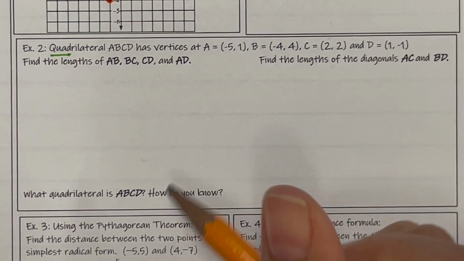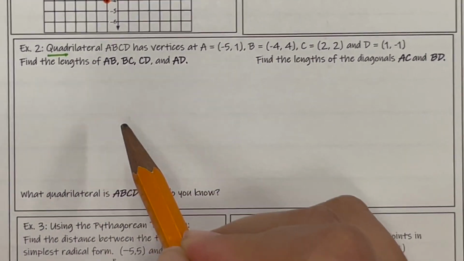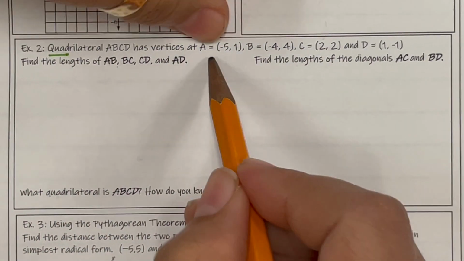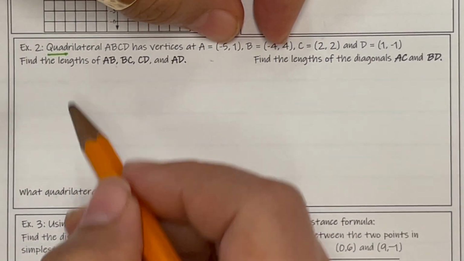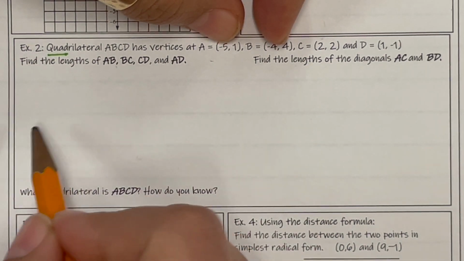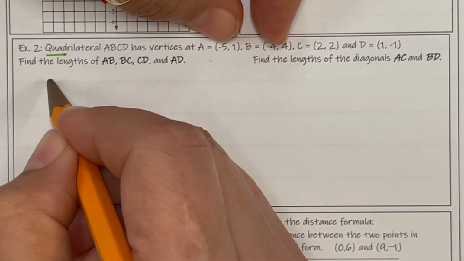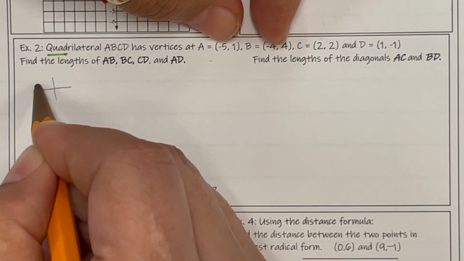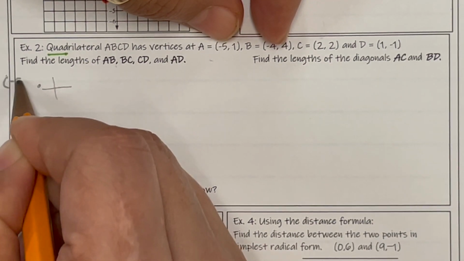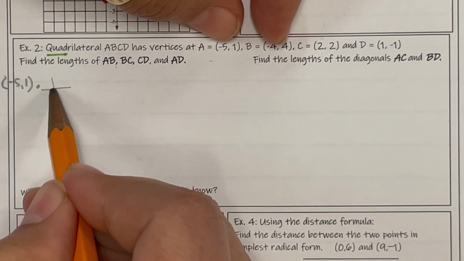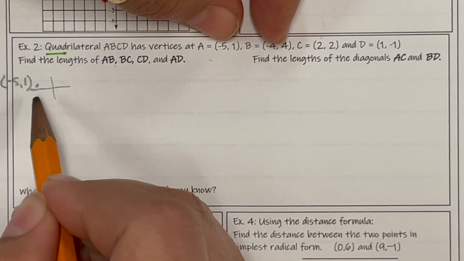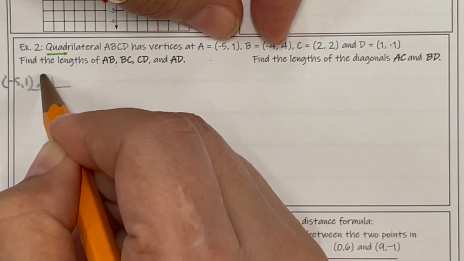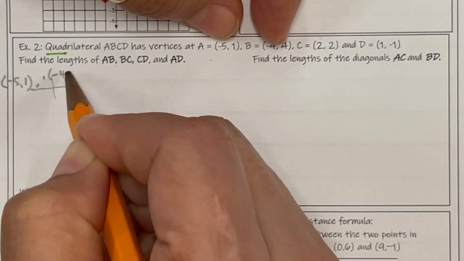Now, here's the thing about Pythagorean theorem. There is no coordinate plane, right? But that's okay, because I can still do it. This is AB, so this is A and then B. So these are my 2 points. As long as I have a rough idea of where they are, so say this was my coordinate, I should have -5, 1 right here. So roughly, I'm just doing a little sketch. Then B is -4, 4. So somewhere over here, this is B, this is -4, 4.